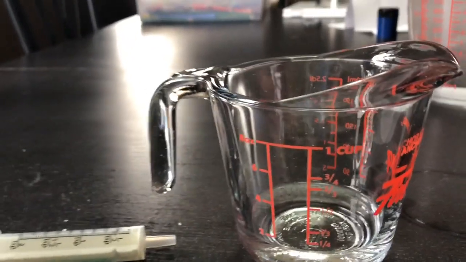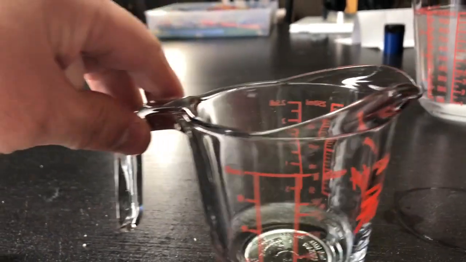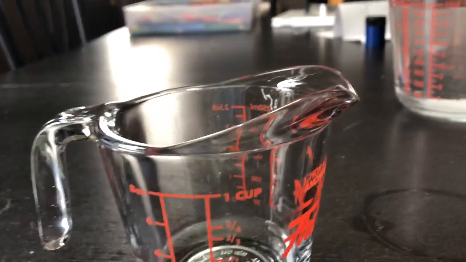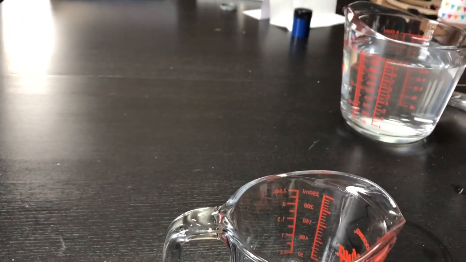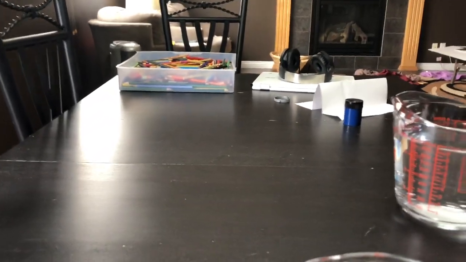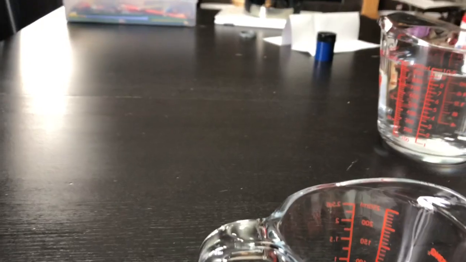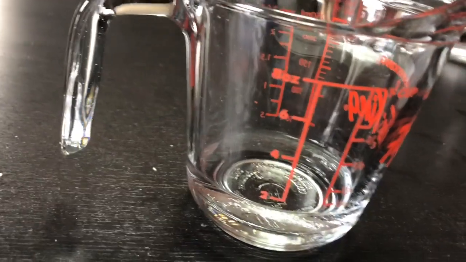Okay, so now we're gonna go through our next step. This is all the fresh water that's on the planet. What I'm going to do now is remove a certain amount of water from there. So it's 30 milliliters. I'm going to take out 6 milliliters. Okay, so right here we have the 30 milliliters.